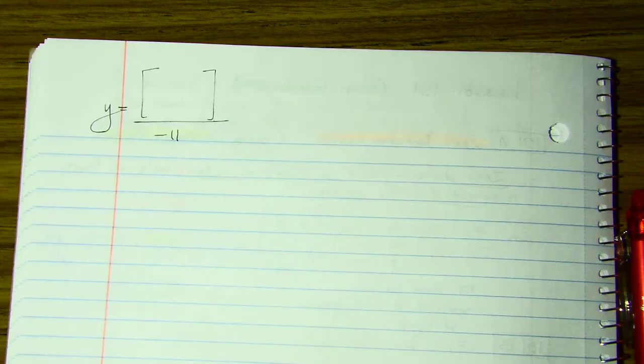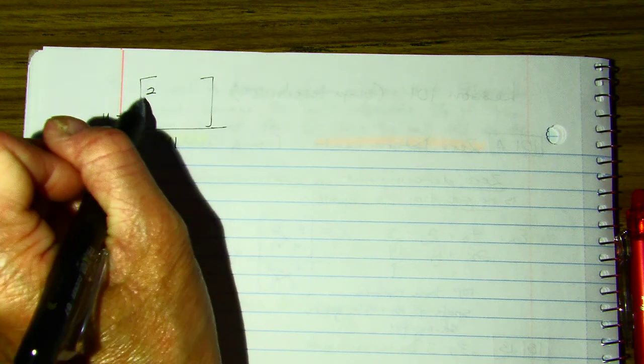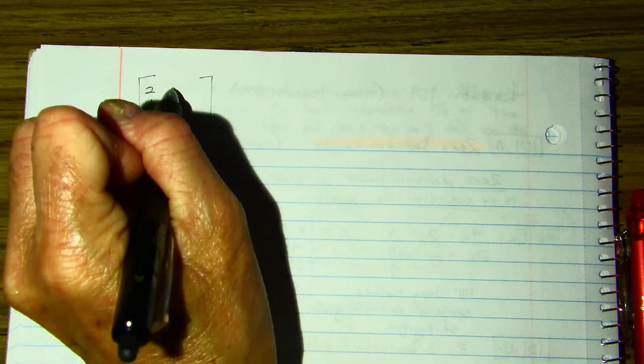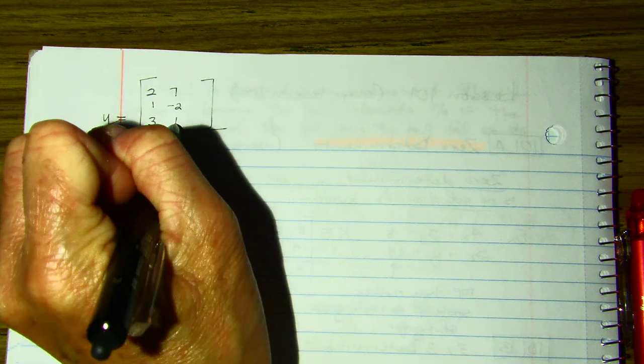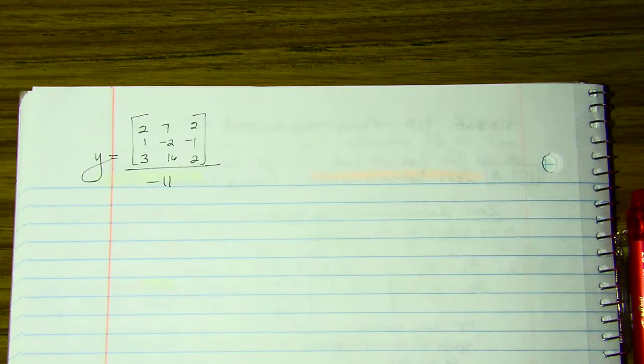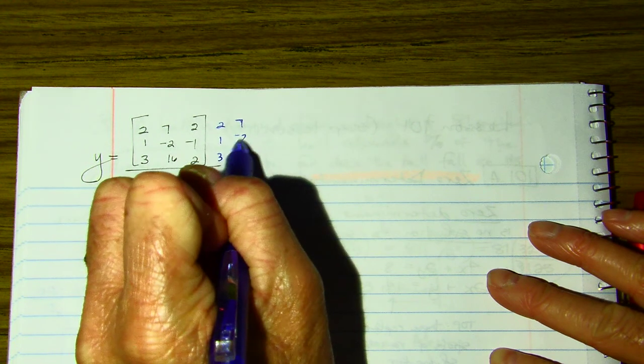So let's now find y. Remember, I only have to do the top matrix. I know the bottom is -11. I'm sorry, let me move that up. So let me grab the variables for y. Remember, I'm going to use x. So x was 2, 1, 3. But I'm replacing y's with the constants, which were 7, -2, 16, and then 2, -1, 2. All right, so now I'm going to copy the first 2 columns. So 2, 1, 3, 7, -2, 16.